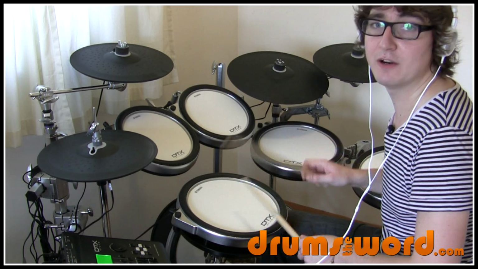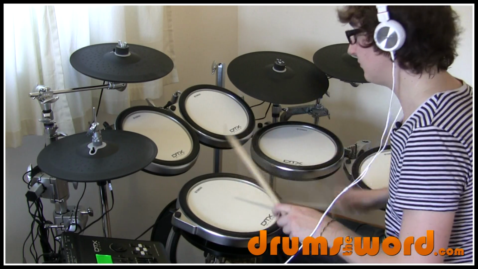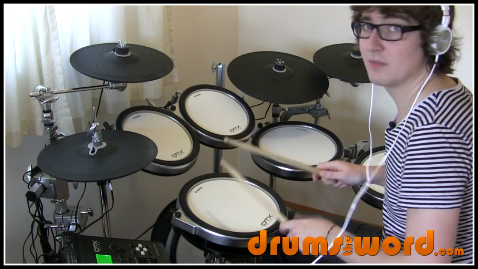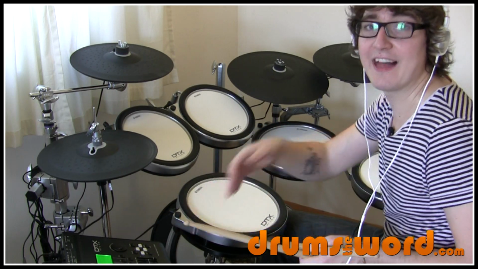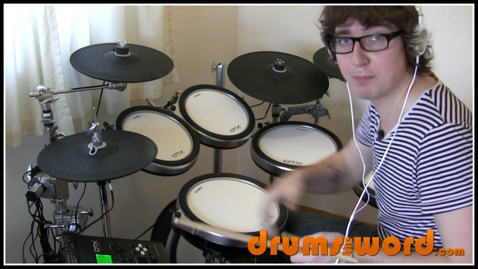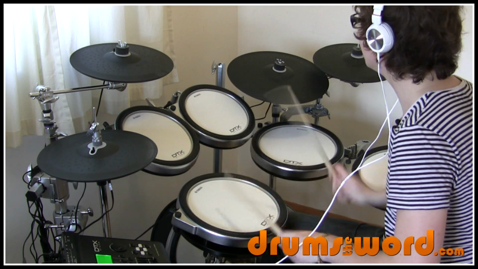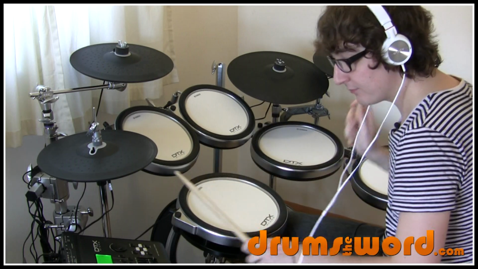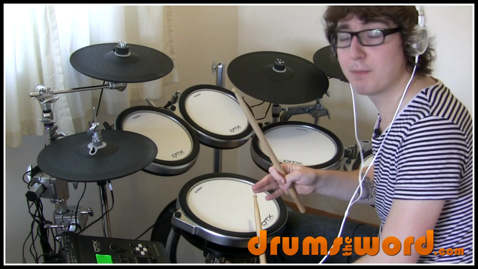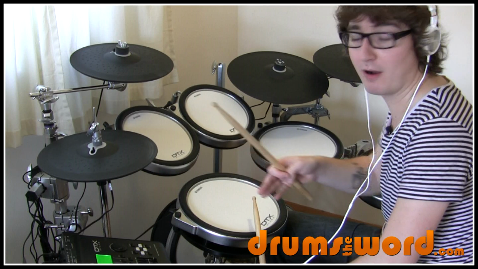So we've got to be able to feel 16th notes, 4 notes per click, and then 32nd notes, which are 8 notes per click. We've got to be able to feel both of those pulses in order to play through the first bar.